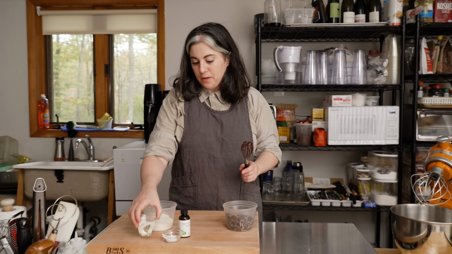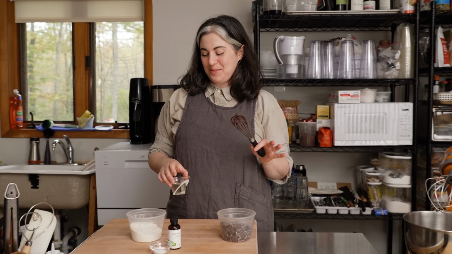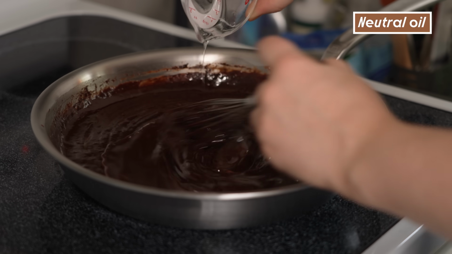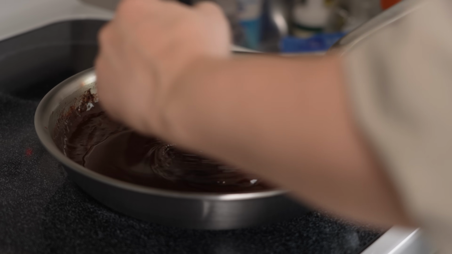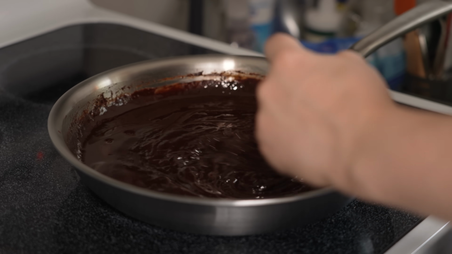Oh, I forgot the oil. Oh my God, I promise I've made brownies before. I forgot to add the oil with the butter. I'm gonna add it now. I'm losing it a little today. Archie, I need my emotional support cat.